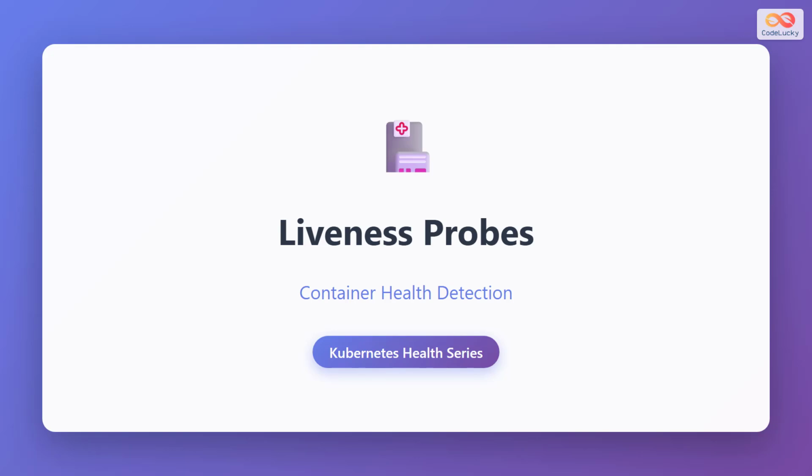Welcome to this tutorial on Kubernetes Liveness Probes. Liveness Probes are a critical component of the Kubernetes Health series. They enable automatic container health detection, ensuring your applications remain available and responsive. In this video, you'll learn how to configure probes that can automatically restart unhealthy containers, protecting your applications from failures and maintaining high availability.